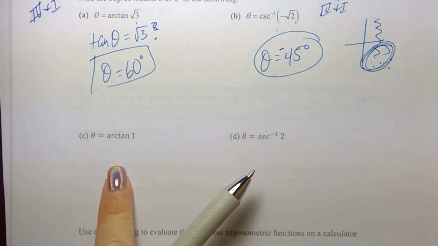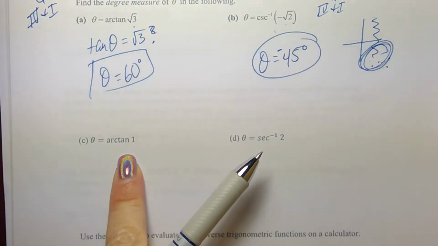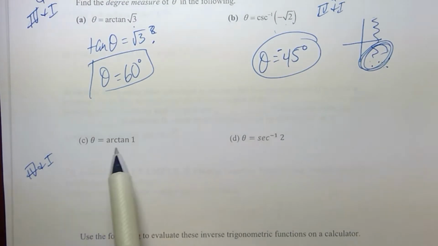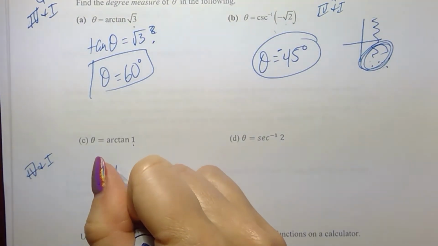Okay, arctangent 1. Arctangent is quadrants 4 and 1 again. Positive in quadrant 1. What is my angle whose tangent function value is a positive 1 in quadrant 1? Well, it's 45 degrees.